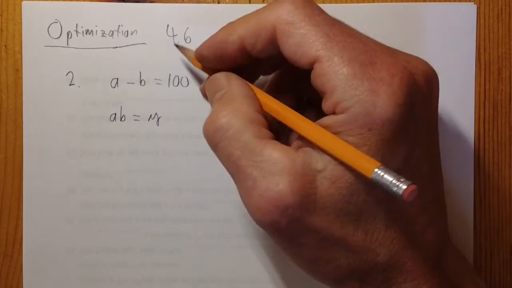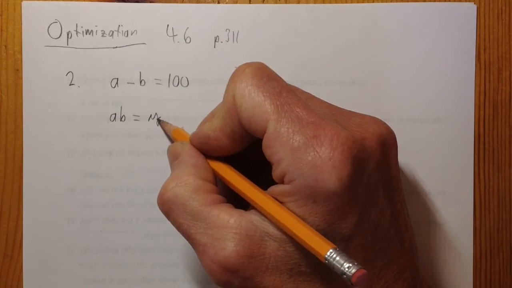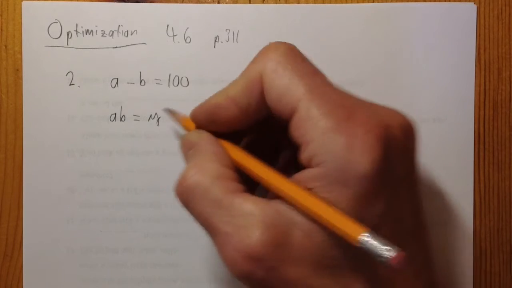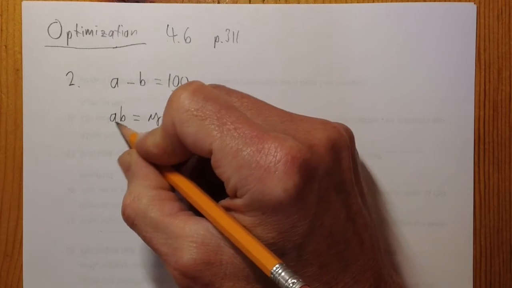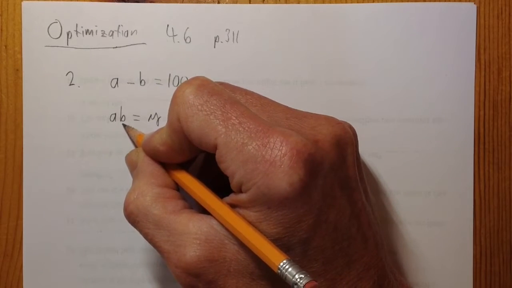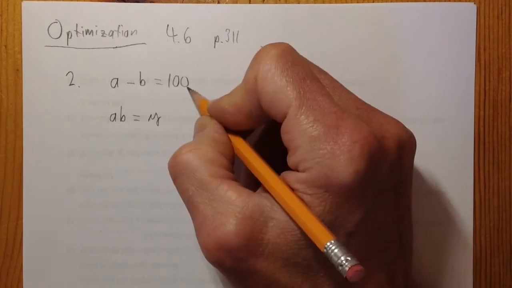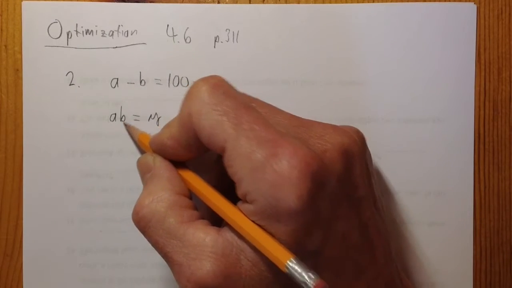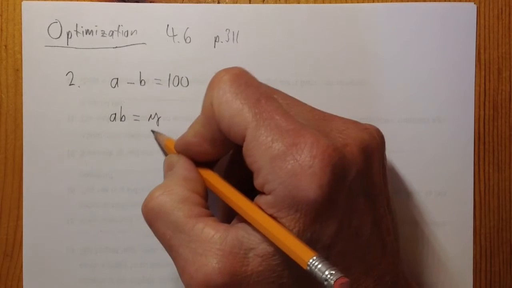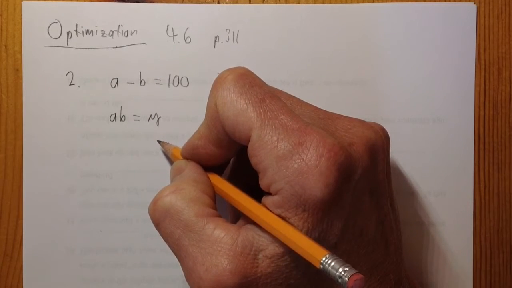Okay, so what we want is a formula. We want to find the derivative of Y, and Y is AB, that formula, and we want to find the smallest AB possible, but this has to be true. So what we've got to do is solve for A or B here, plug it into here, and take the derivative with respect to that variable, and then solve for it.